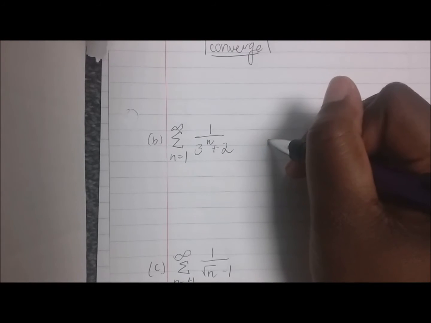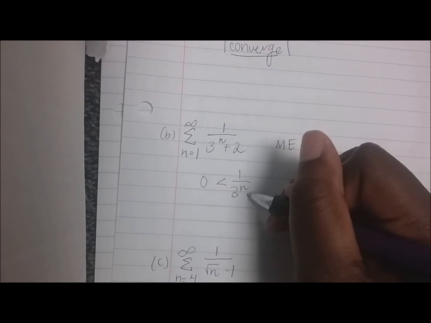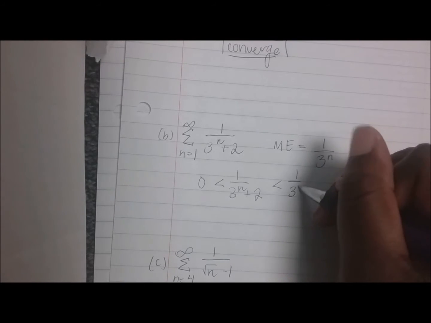So onto the second example, we have 1 over 3 to the n plus 2. Again, the mother series equation would be 1 over 3 to the n. The 2 does not matter. Numbers really do not matter as long as it has something to the power. That's what's important. So again, while plugging in numbers, we should get that 0 is less than 1 over 3 to the n plus 2, which is less than 1 over 3 to the n, meaning that the series converges.